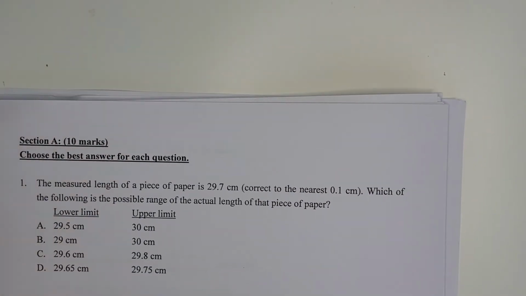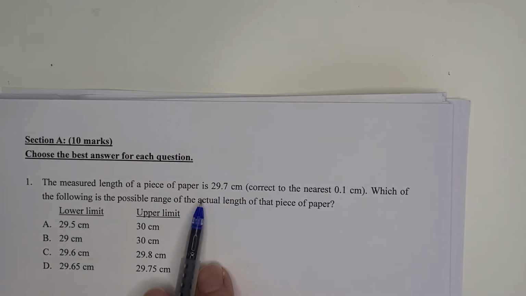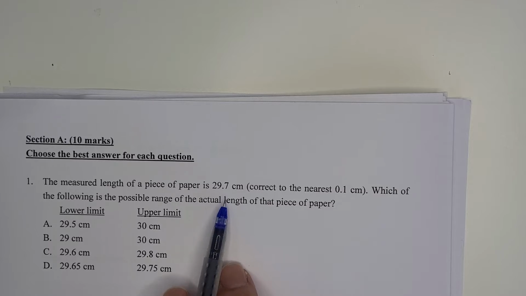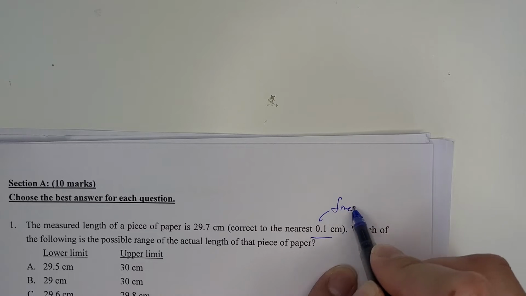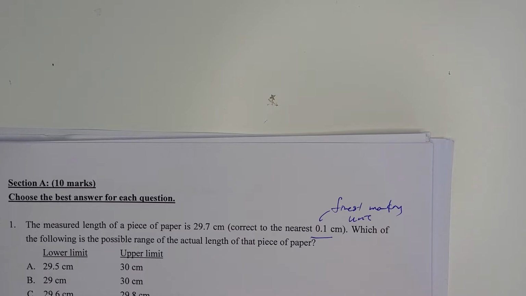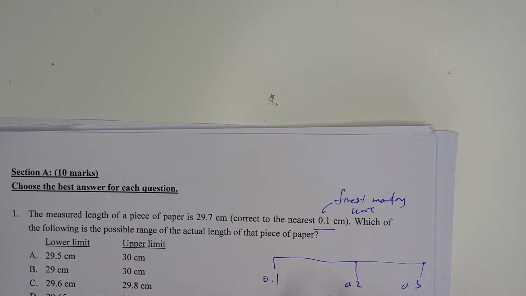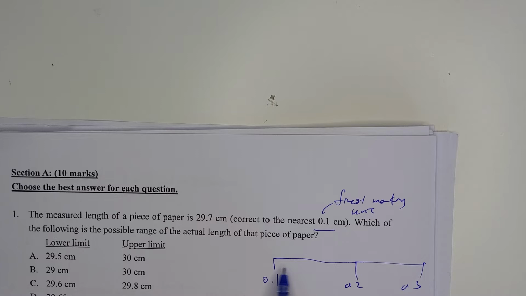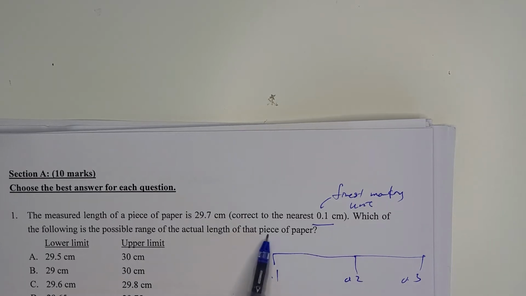Okay, let's look at the solution of this paper. Question 1. The measured length of a piece of the paper is 29.7 cm, correct to the nearest 0.1 cm. This is the finest marking unit. That means if you have a ruler, that's 0.1, 0.2, 0.3, and so on. There's a distance between the marking. Okay, and which of the following is the possible range of the actual length of that piece of paper?